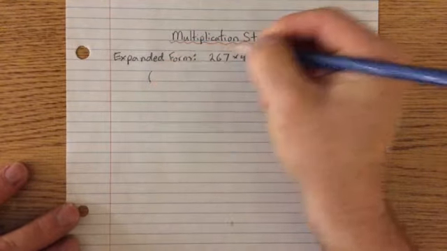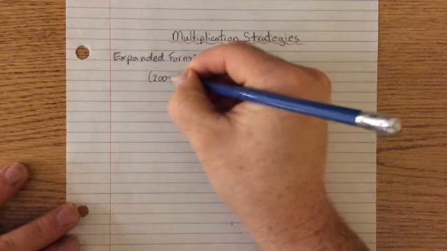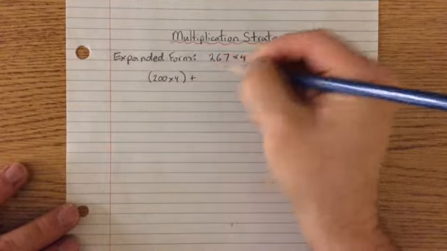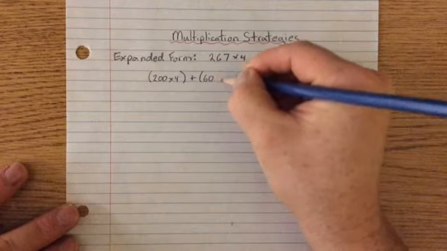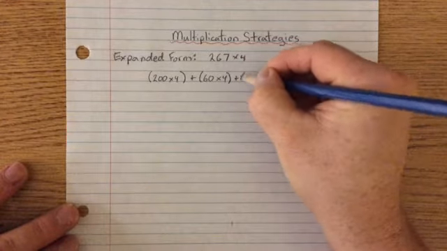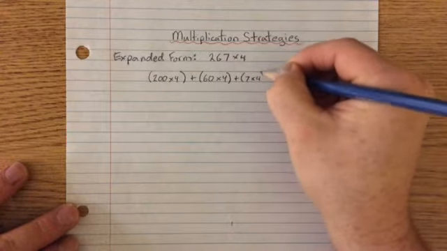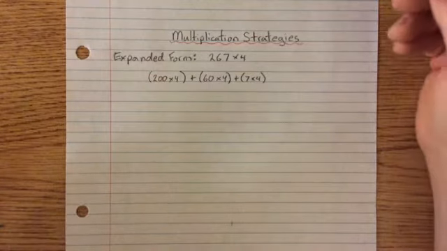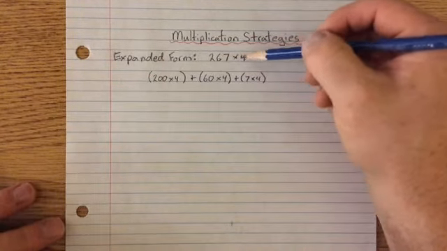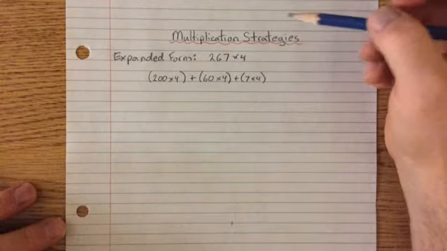So I'm going to put this into a bracket, and I'm going to say 200 times 4 plus 60 times 4 plus 7 times 4. And really, this is all we're doing. We're just expanding this number out so we have the individual parts. We're multiplying that, we're multiplying that, we're multiplying that.